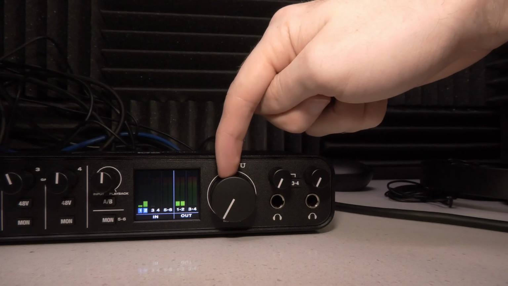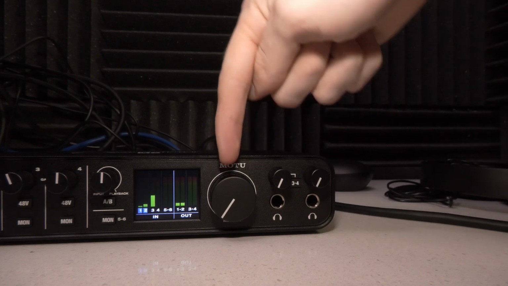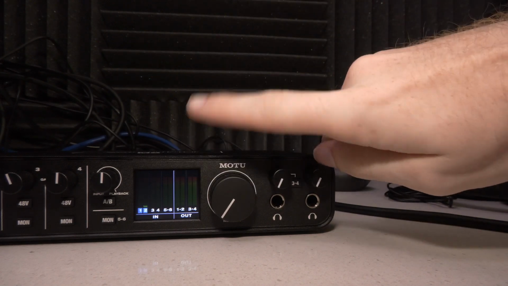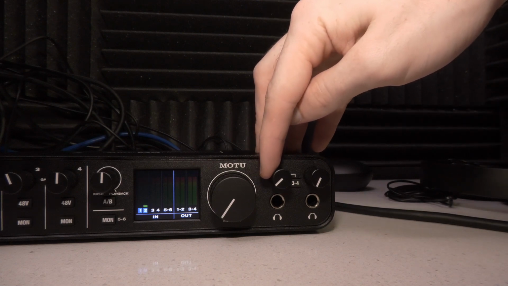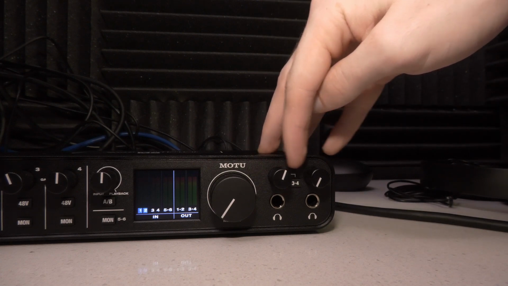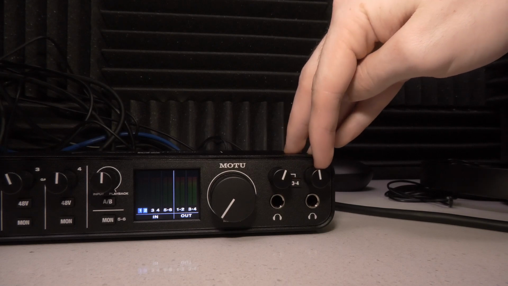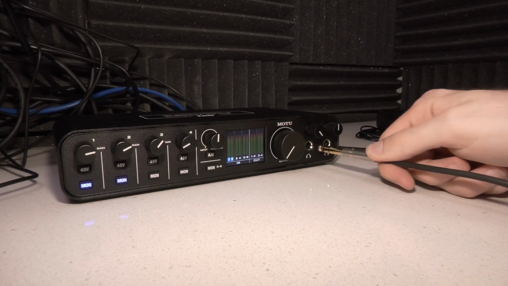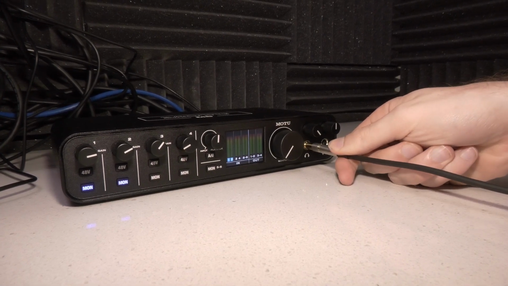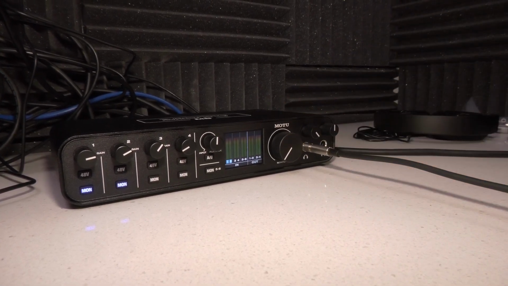Don't worry about this large knob, as it's meant to control volume to speakers, which are not part of this setup. These smaller knobs are your volume control for headphones. They are what you'll plug into in order to listen back to the microphones or instruments when the monitor buttons are turned on. When plugging in your headset, make sure it is plugged in as far as it can go.